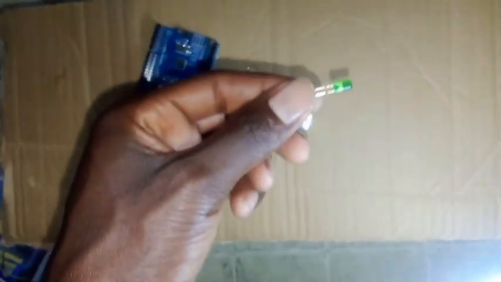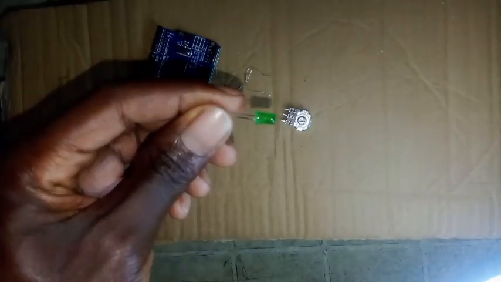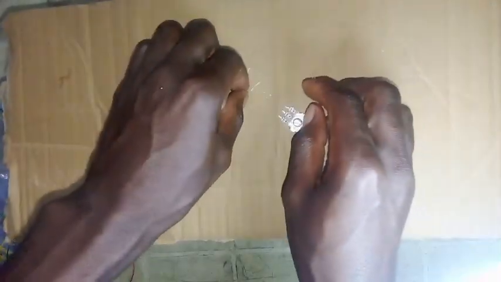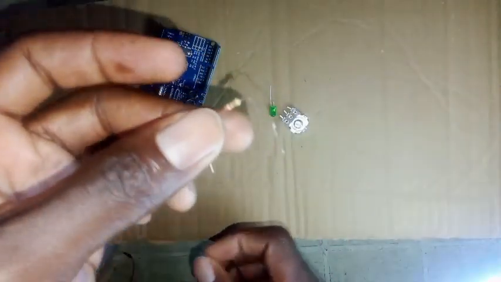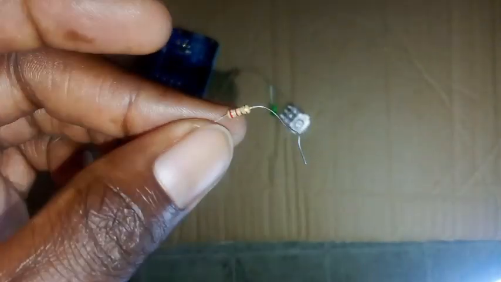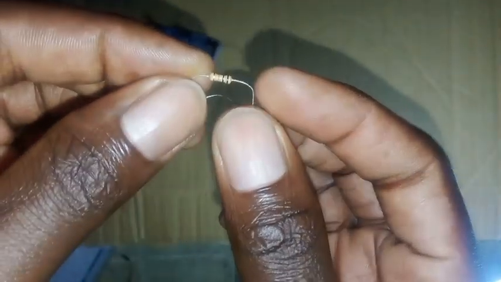And for the one that will serve as our output, of course we use a light emitting diode, our LED, and one resistor. I think I will use a 220 ohm resistor.